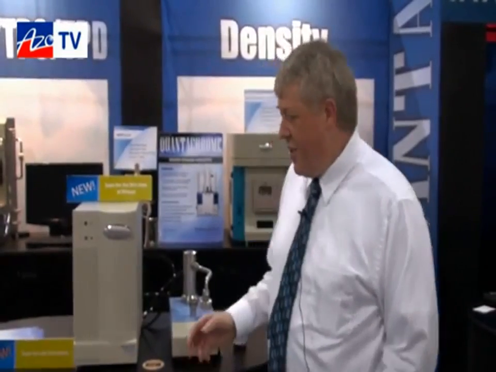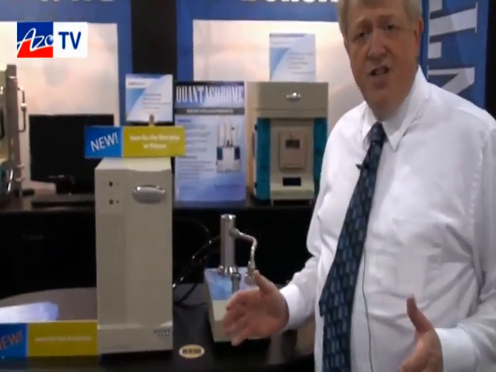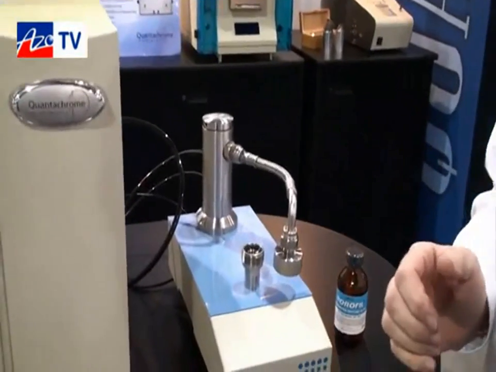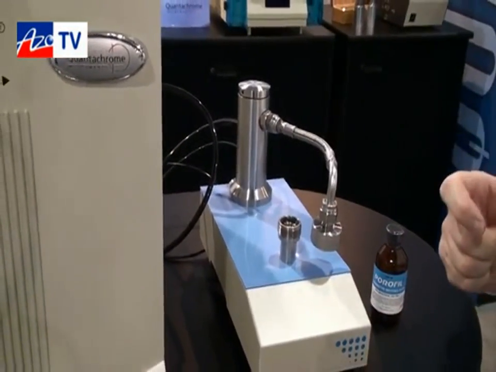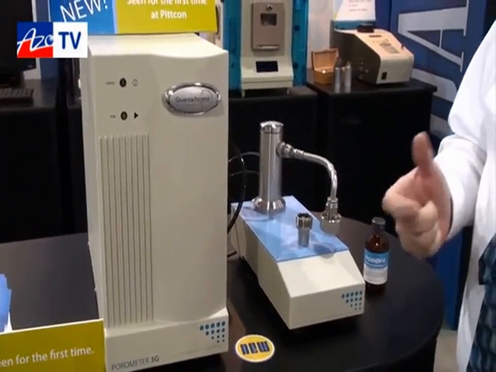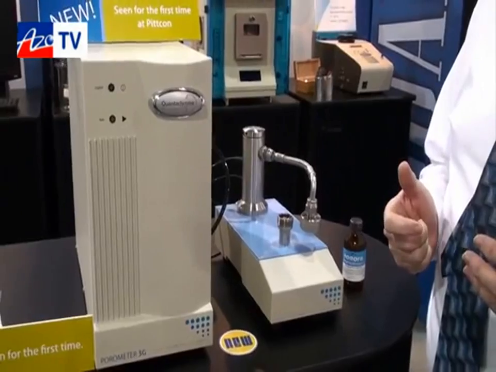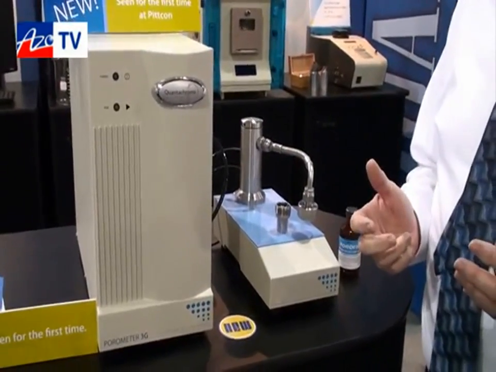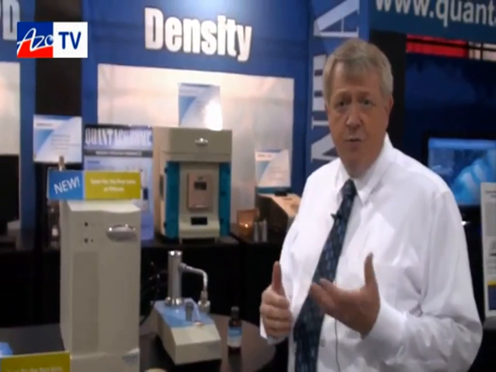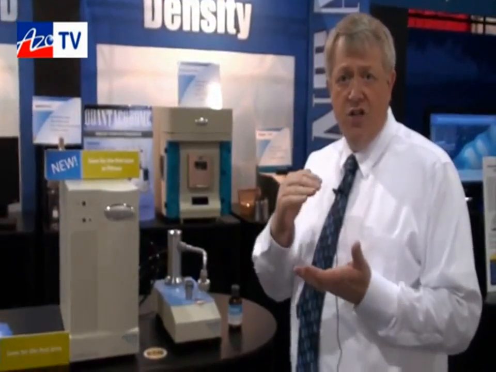Thank you. This is the Pyrometer 3G. The 3G is a capillary liquid expulsion pyrometer. What does that mean? It means we can measure the through pore size and size distribution in sheet-like material. Those might be air filters, oil filters, liquid filters, battery separators. They may be ceramic filters. Anything where the functionality of the material depends on the pore sizes and pore size distribution from one side of the material to the other.